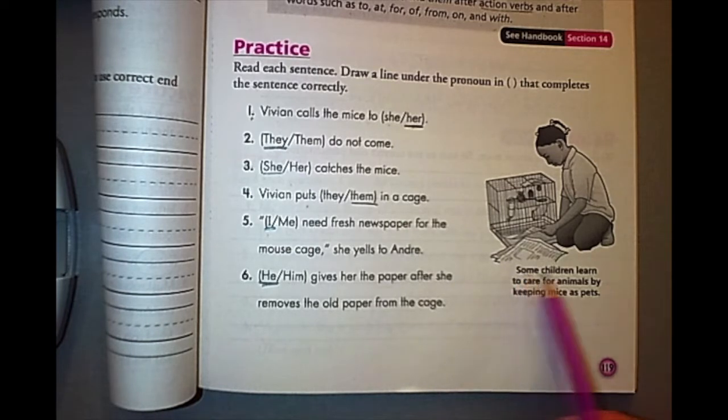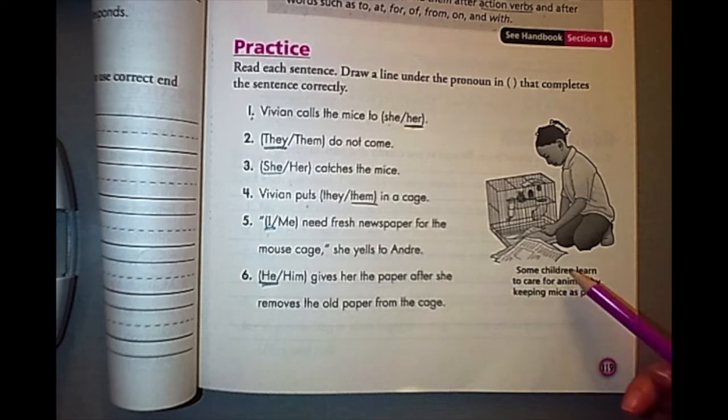And it says, some children learn to care for animals by keeping mice as pets. And actually, I worked in a first grade classroom and they had mice as pets, and the mice were really, really nice and loving, and they listened. It was actually pretty cool, but it's hard to get parents to agree to have mice as pets. My mom would have absolutely said nope. All right, turn the page.